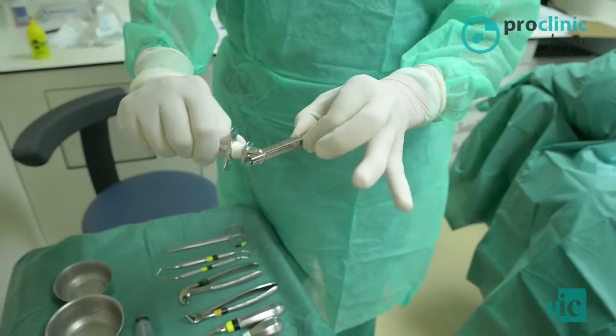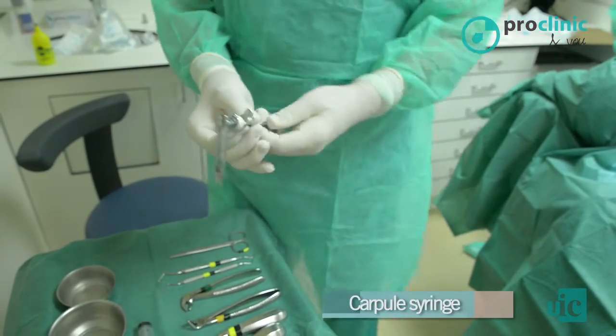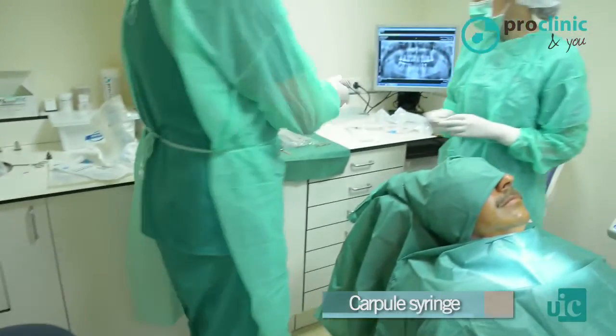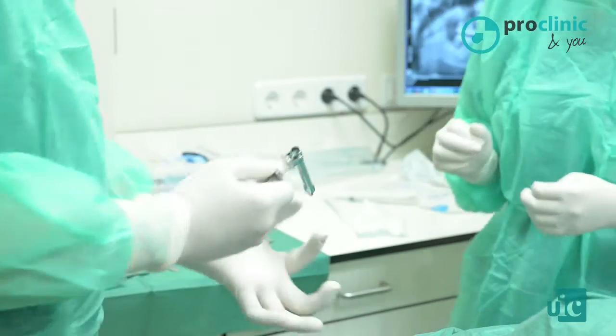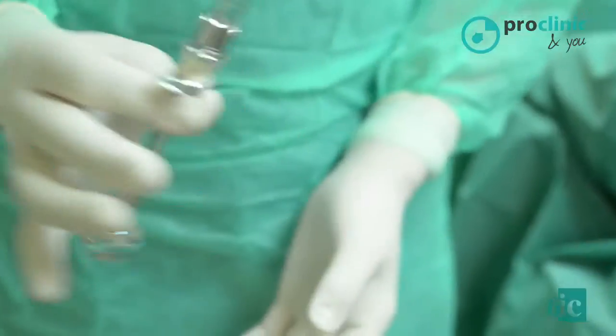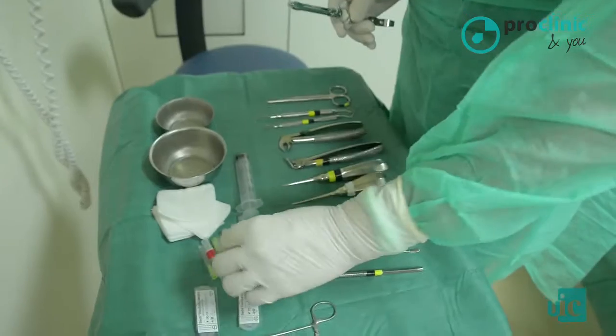To administrate anesthesia, we need specific instruments. Local anesthetics packaged as carpules, dental needles, and specific syringes. The carpule syringe has two parts. First, we set the carpule. And then we assemble the needle.